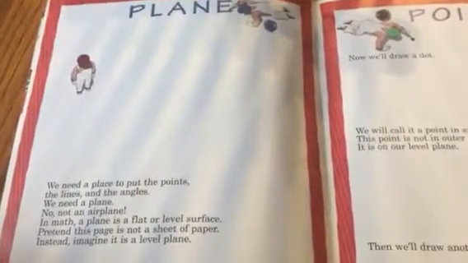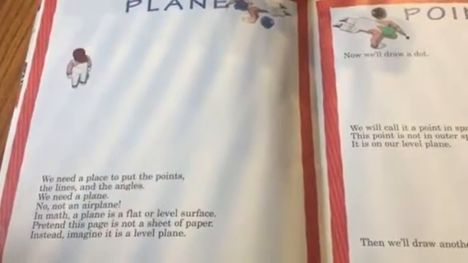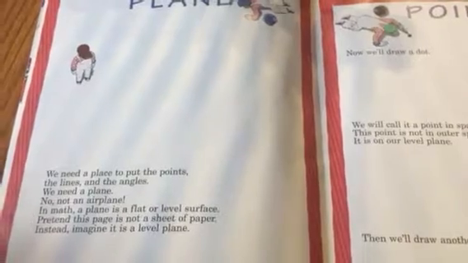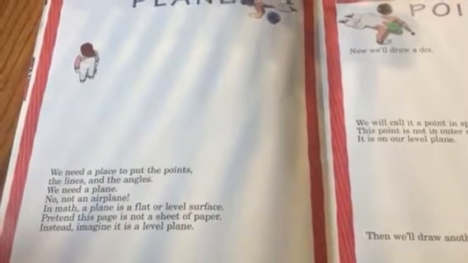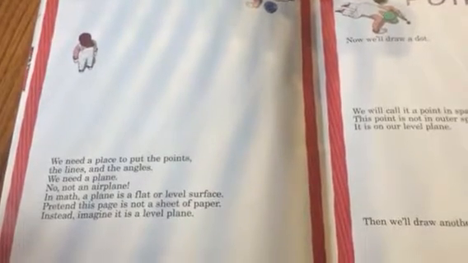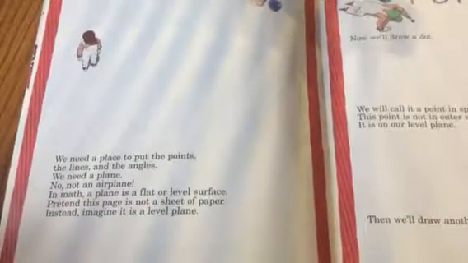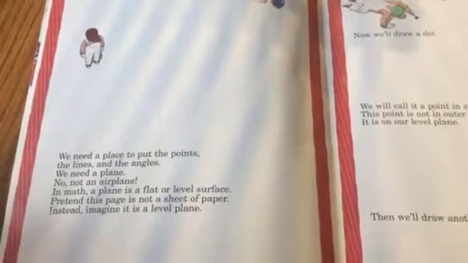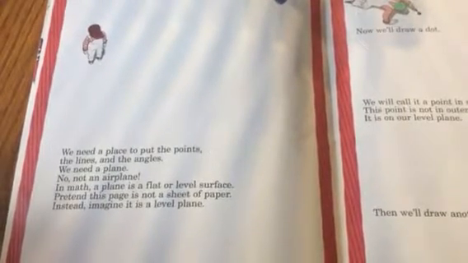Plane. We need a place to put the points, the lines, and the angles. We need a plane. No, not an airplane. In math, a plane is a flat or level surface. Pretend this page is not a sheet of paper. Instead, imagine it is a level plane.